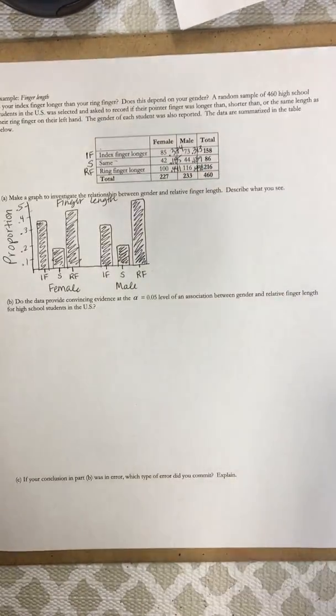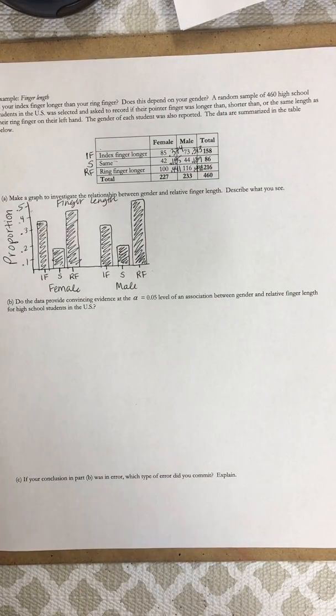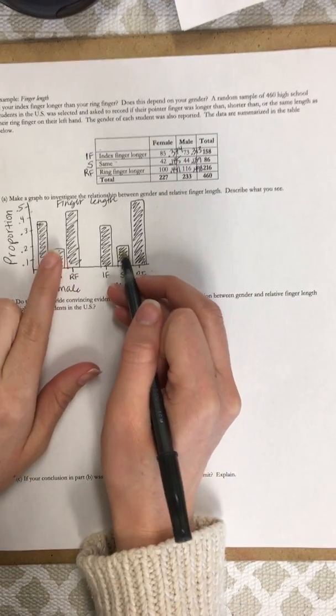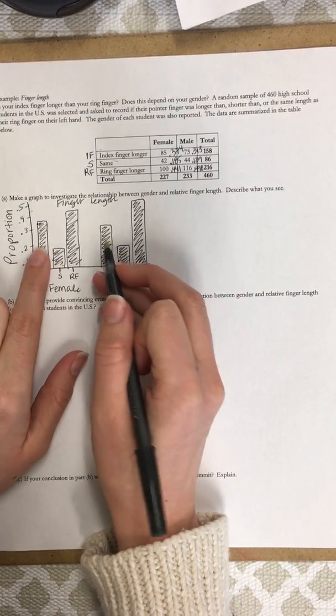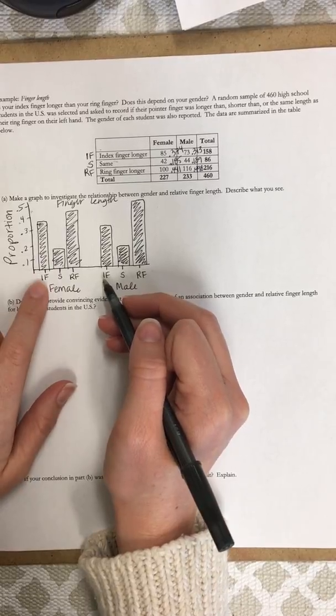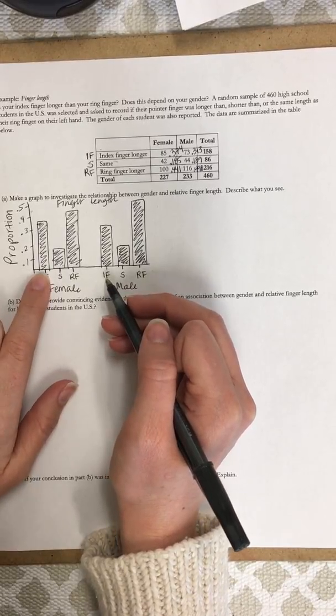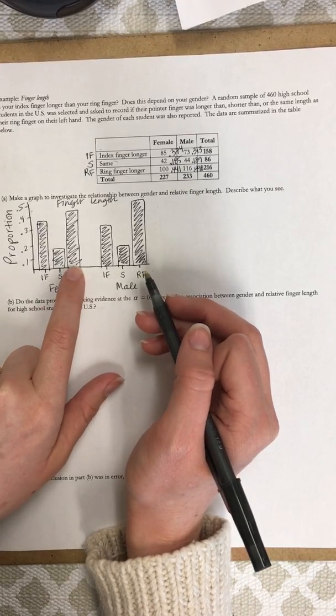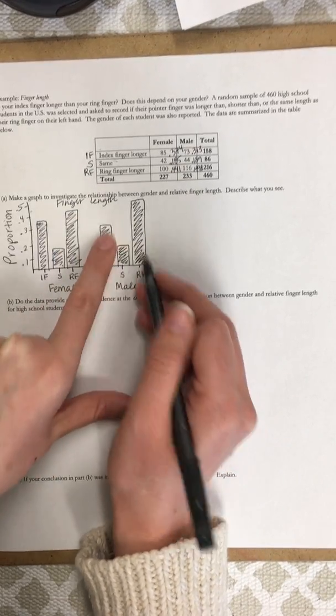And if I wanted to give a statement describing what I see, the distributions are fairly similar in that the lowest and the highest are the same for both, right? These two are almost identical. Over here we have index finger being longer is a little bit more likely for females, whereas ring finger being longer is a little less likely, and vice versa for males.